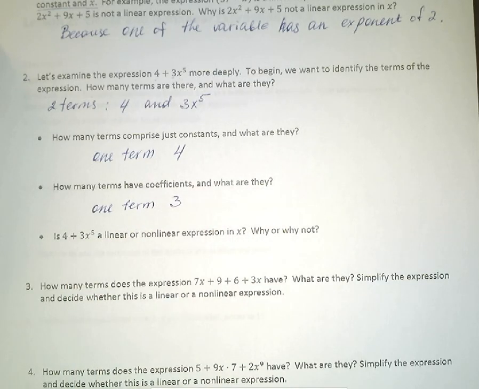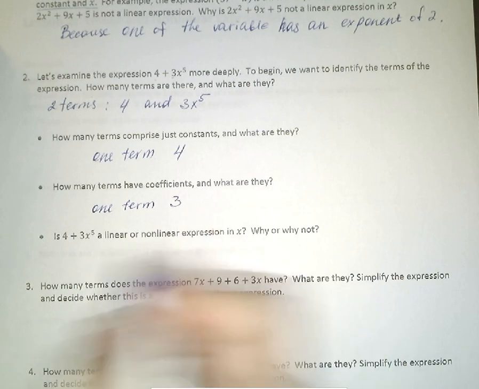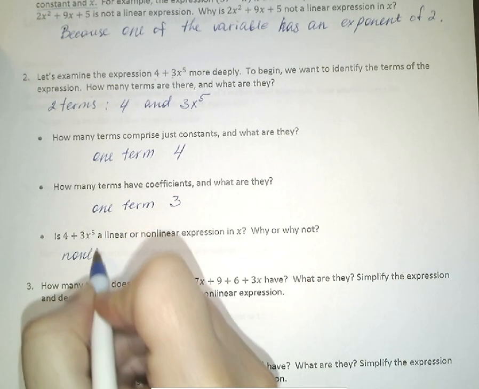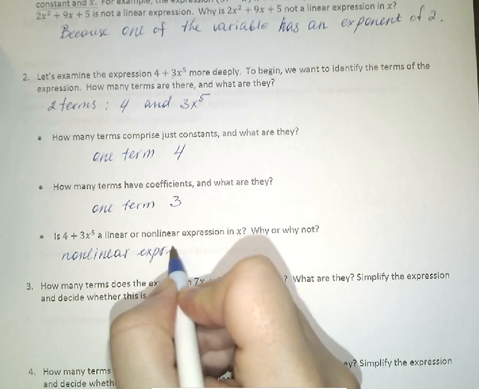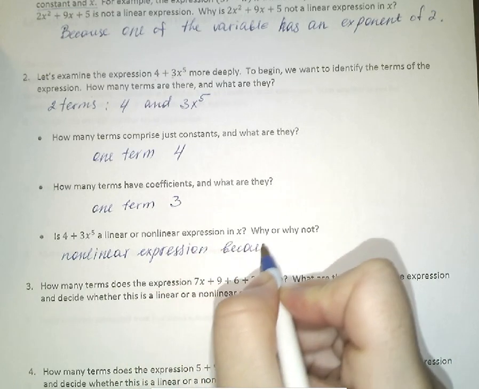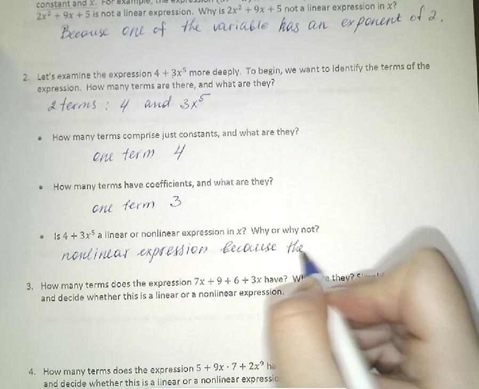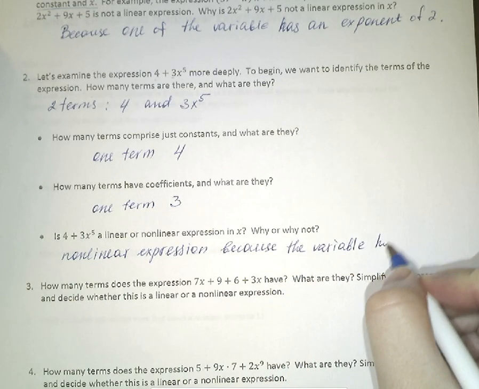Is 4 plus 3x to the fifth a linear or nonlinear expression in x? Why or why not? Okay, so this is a nonlinear expression in x because x has a power of 5. Nonlinear expression because the variable has a power of 5.